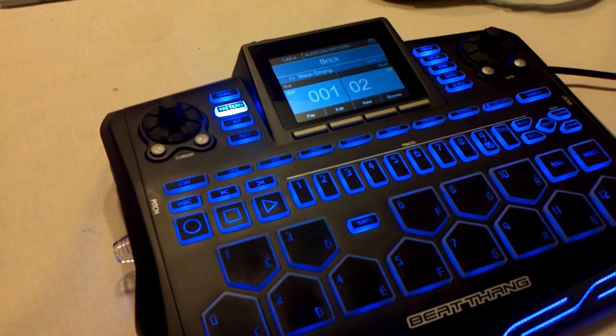And the drums are crazy. It's got a lot of nice drums and kicks and snares and everything in it. But little do they know, even after having it for a while, that they haven't even heard half the sounds that the Beat Thang comes with. So that's what I'm gonna show you here.